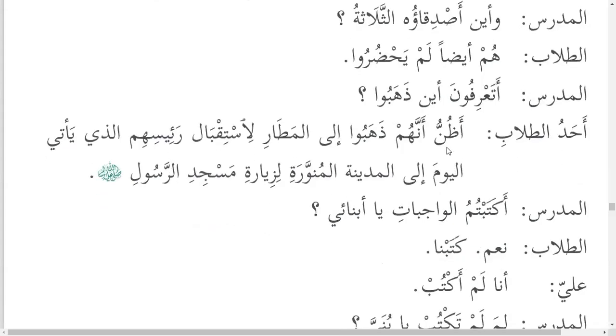Ahadu tullabi, one of the students: Adhunnu, I believe. Yeah, dhanna, I think. Dhanna yadhunnu is a very beautiful verb, which depends on the context. It might mean I think, and it might mean I believe. Inni dhanantu anni mulaqin hisabiya. So when we see this verse of the Quran, inni dhanantu anni mulaqin hisabiya, here it is like I believed that I have to have my hisab, I have to be accountable to Allah subhanahu wa ta'ala. So in the context, we will figure out whether it is translated as I think or I believe.